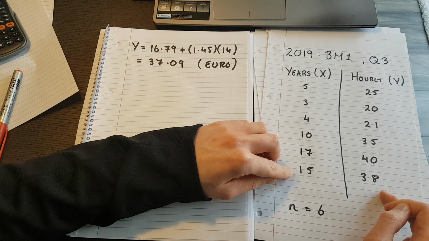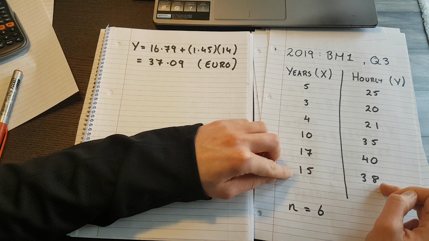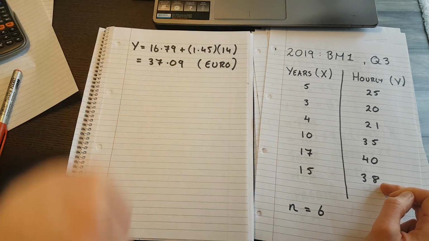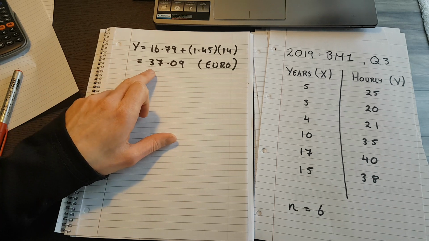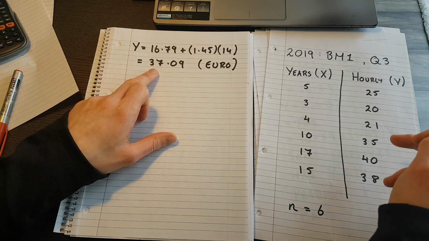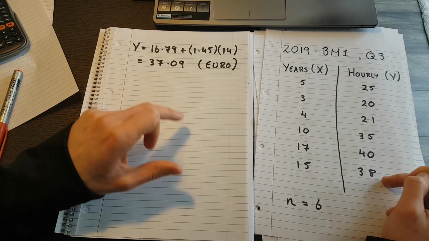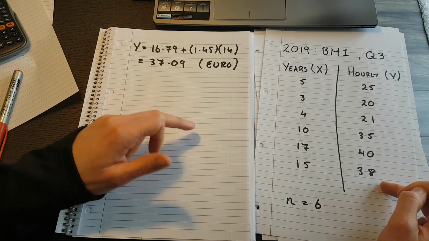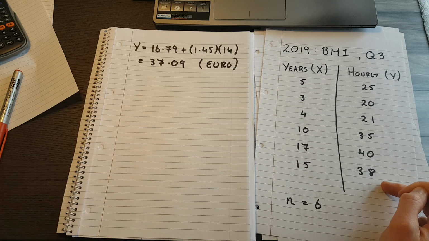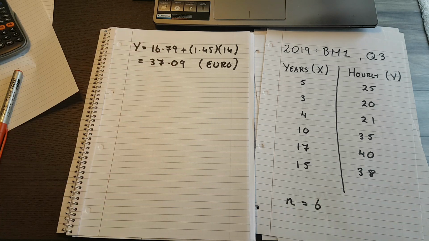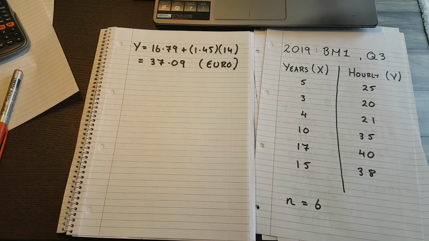The person with 15 years of service gets paid 38 euros an hour. And the person with 14 years in service, we would expect them to be paid more than 35, which is more than the person with 10 years experience, but less than the person with 15 years experience, that is less than 38. So 37.09 looks pretty good there.